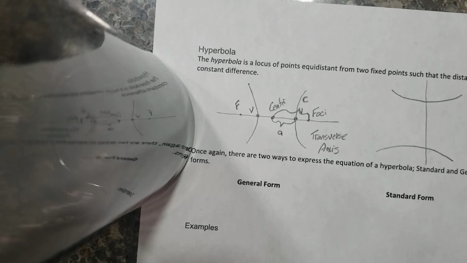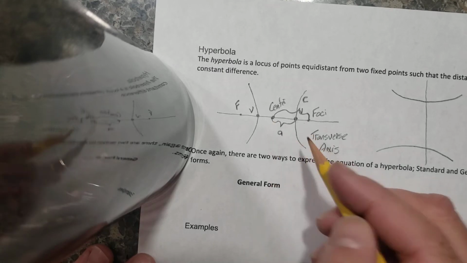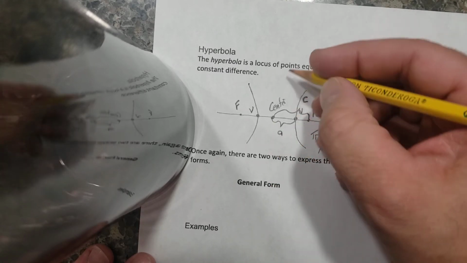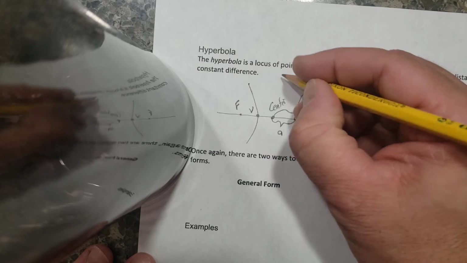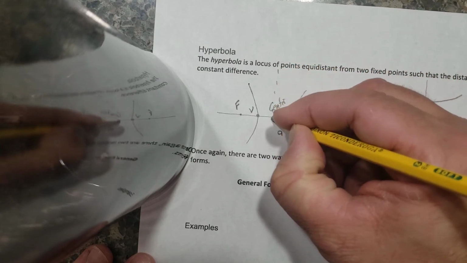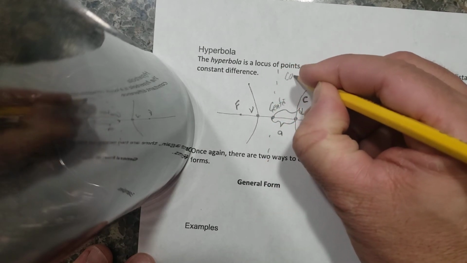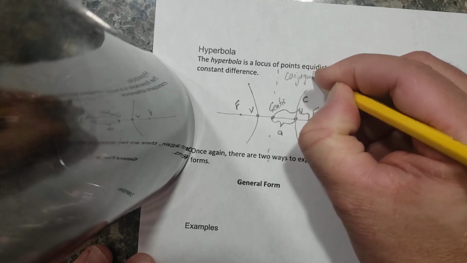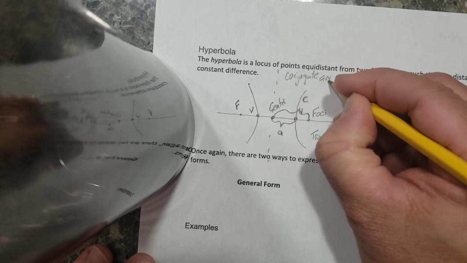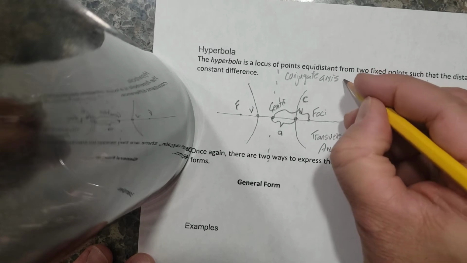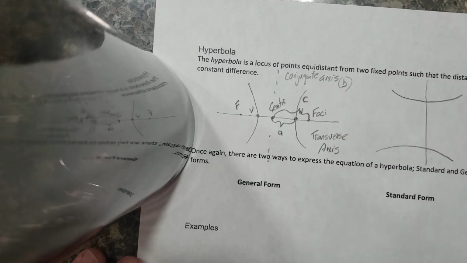I'm going to show you where those come into play a little bit. Now a is here. What goes the opposite direction, and I'll draw it in with a dotted line here, is called the conjugate axis, and that's where the b value comes from.